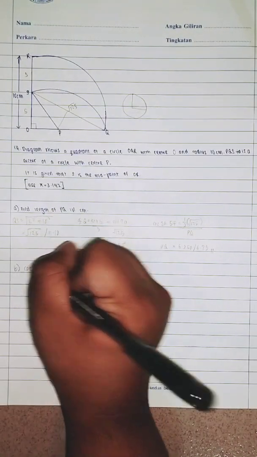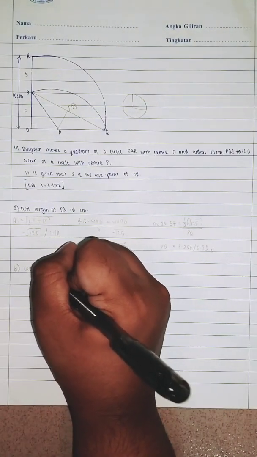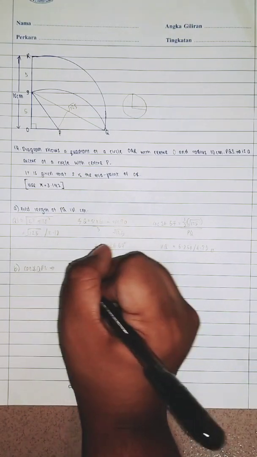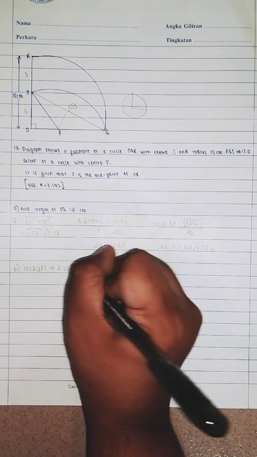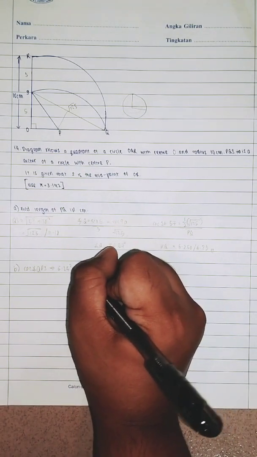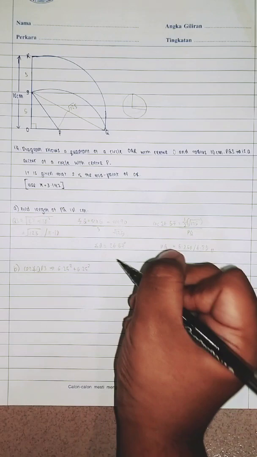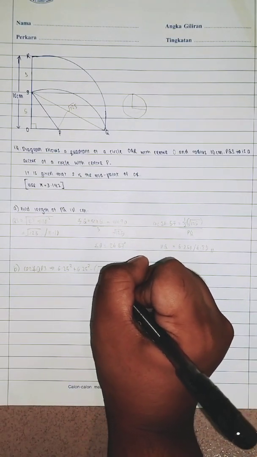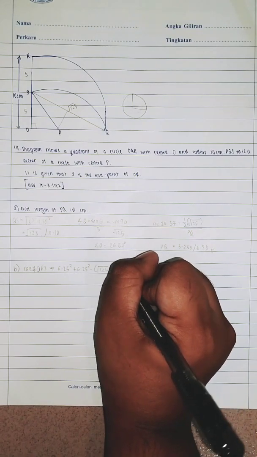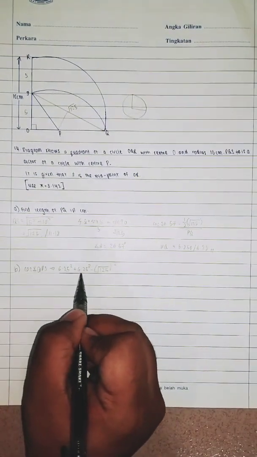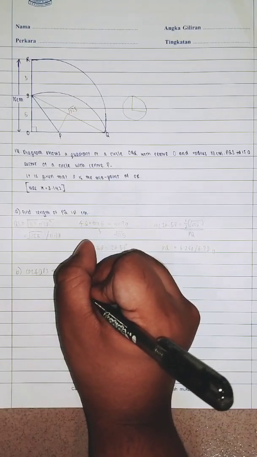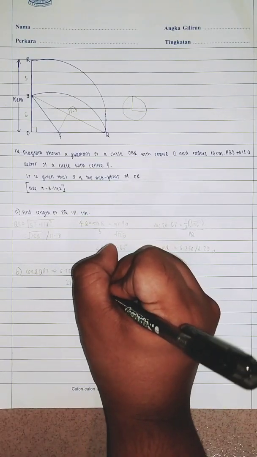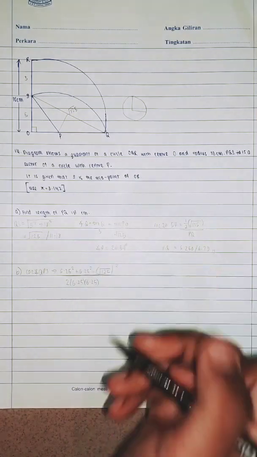So I will use cos of angle QPS is 6.25 square plus 6.25 square minus square root 125 square over 2 times 6.25 times 6.25.